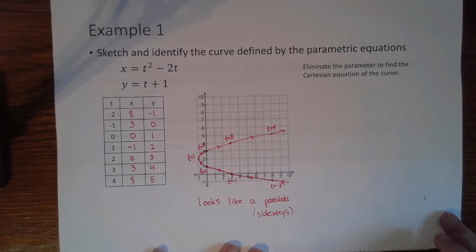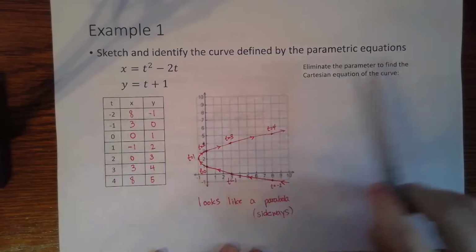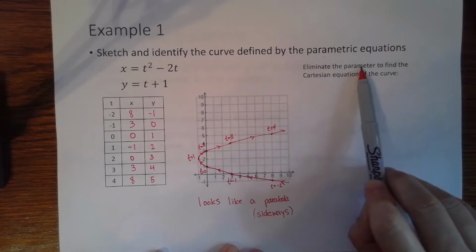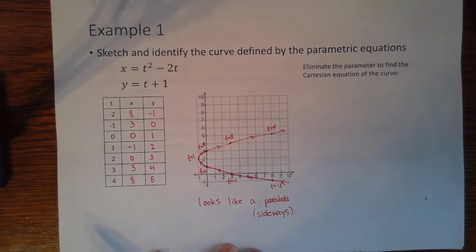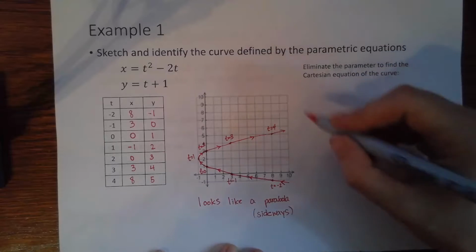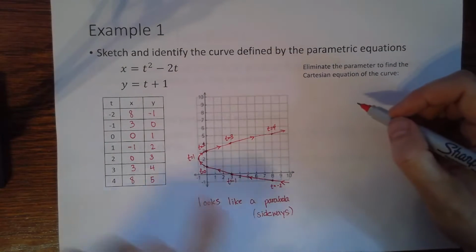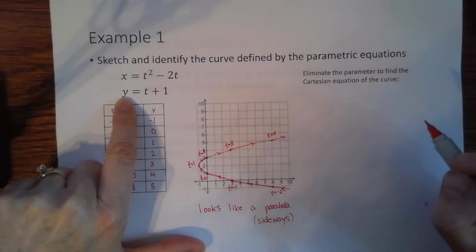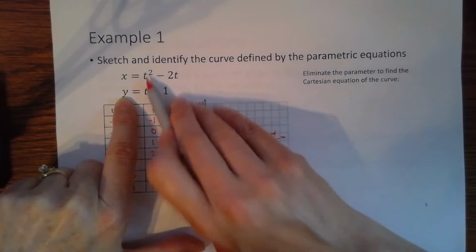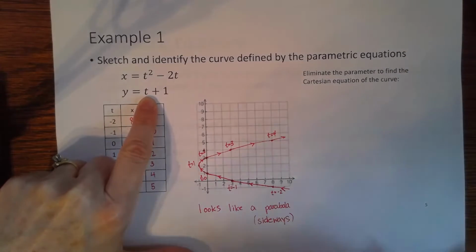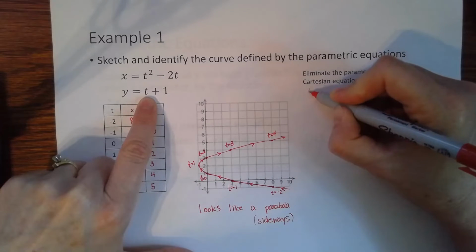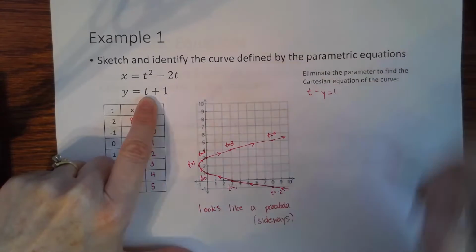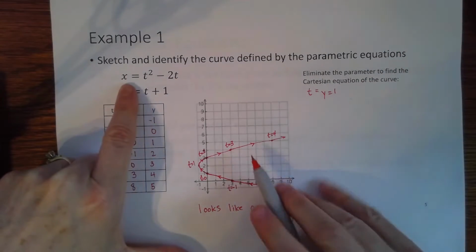Okay, now if we take these and eliminate the parameter, we can find a Cartesian equation that just involves x and y that describes the curve as well. So let's go ahead and do that. So let's eliminate t by, just do it by substitution. It'll probably be a little bit easier because of the square in there. So let's solve the second equation for t. So if I subtract 1 from both sides, I'll get that t equals y minus 1. And then I can substitute that into the first equation.